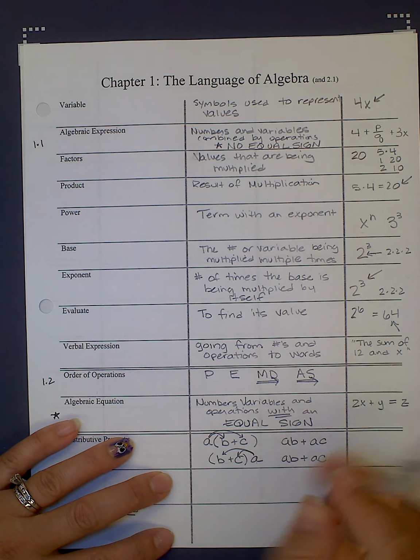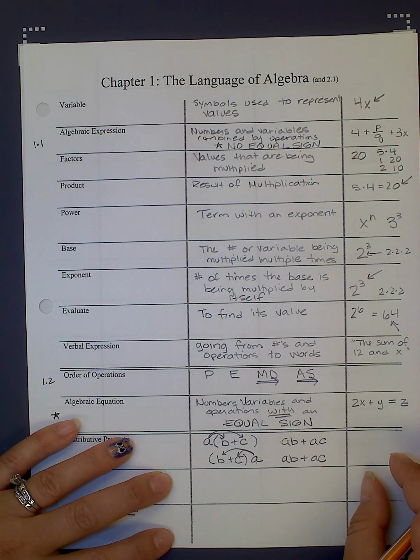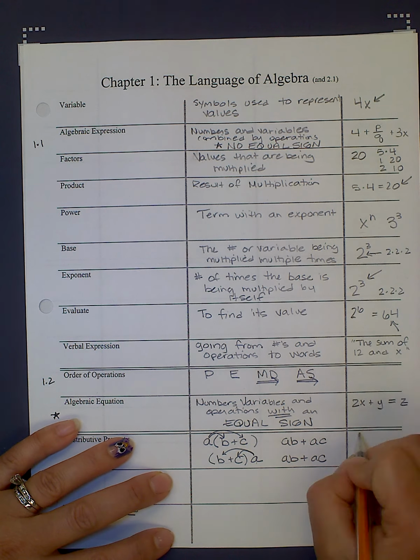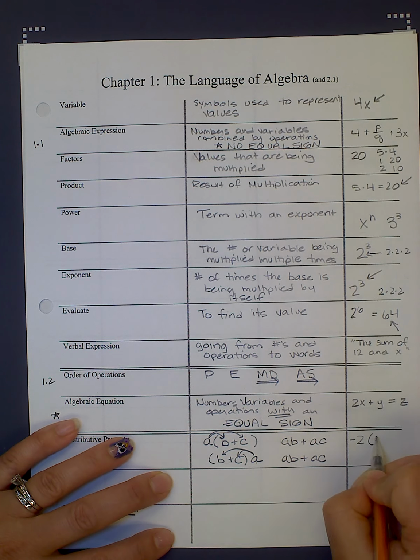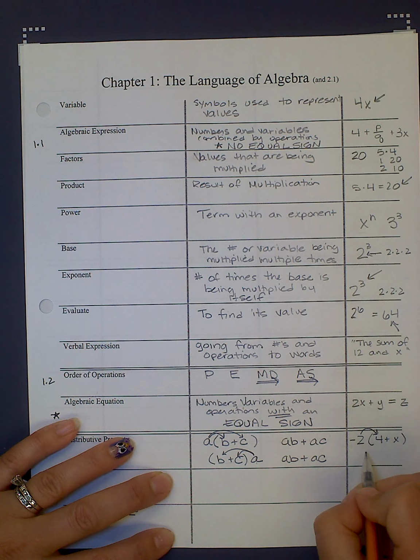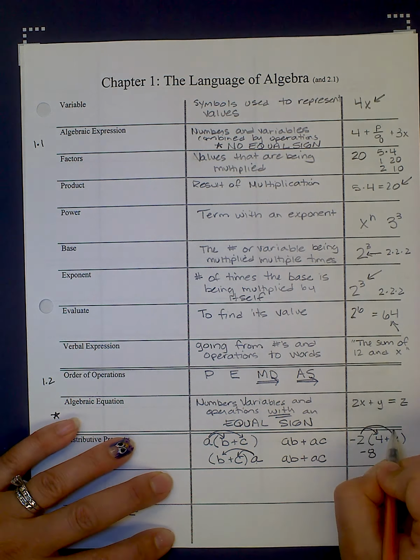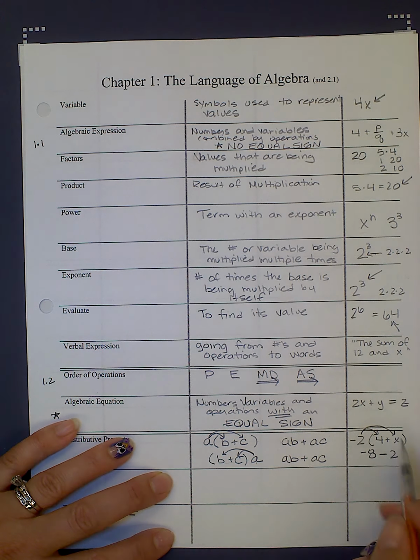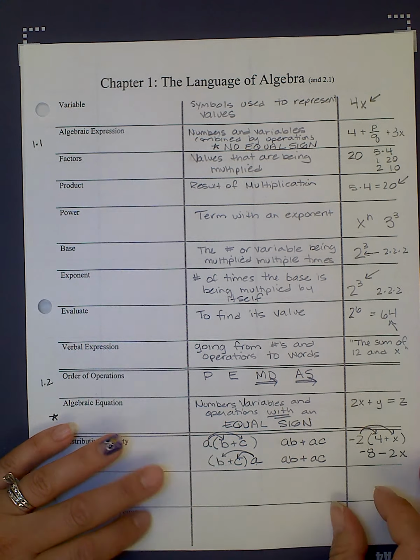We'll do some more examples with this later, where you are distributing, but let me give you a basic example. If you're distributing negative 2 times 4 plus x, negative 2 times 4 is negative 8, and negative 2 times x is negative 2x. So you have to watch your signs as you distribute as well.